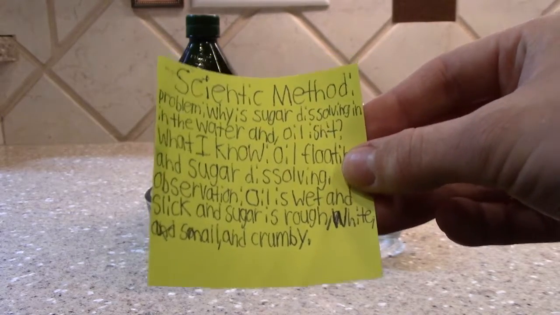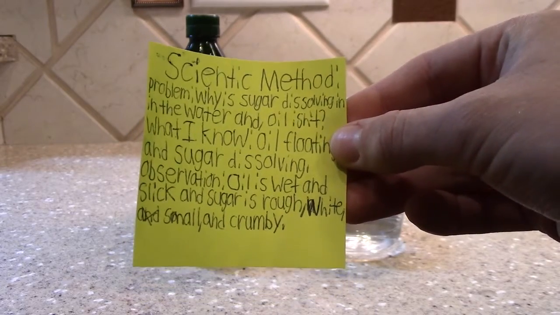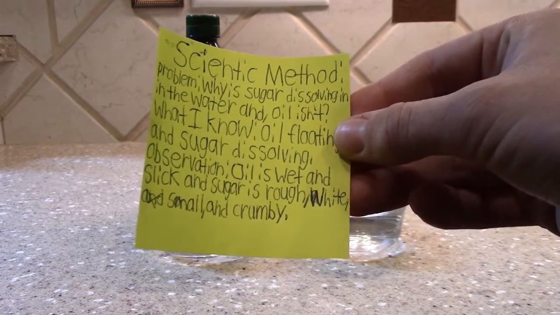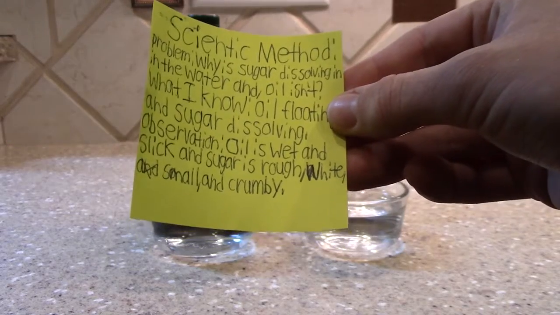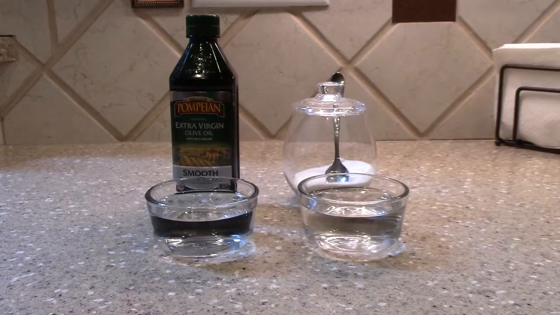Observation, oil is wet and slick, and sugar is rough, white, small, and crumbly. Alright then, I'm going to do an experiment, but before I do the experiment, I'm going to do another one.